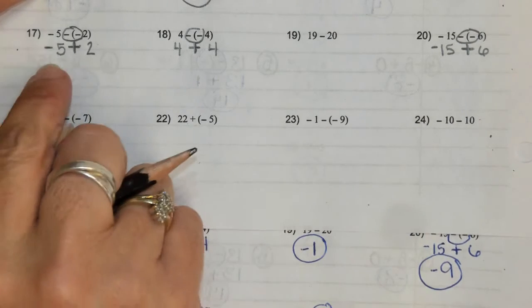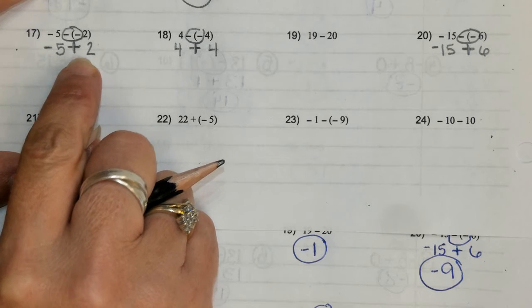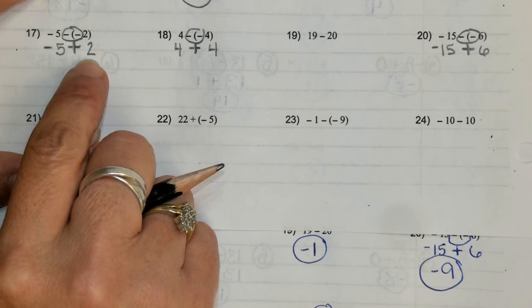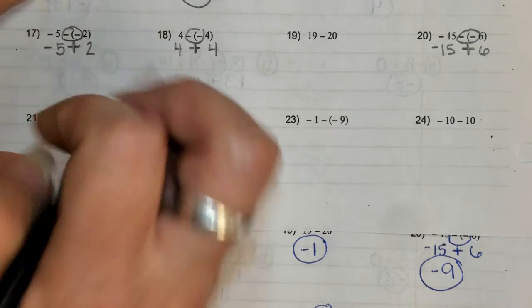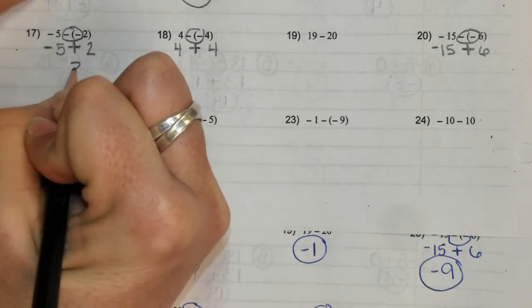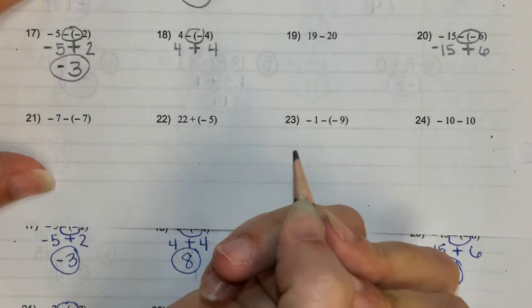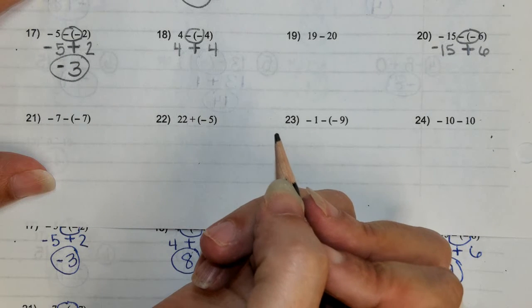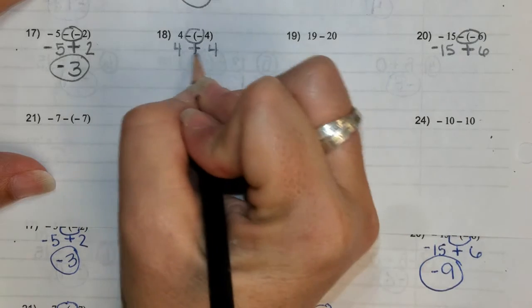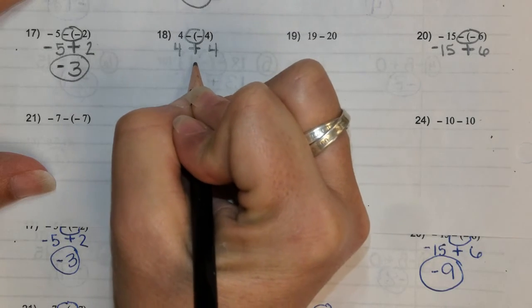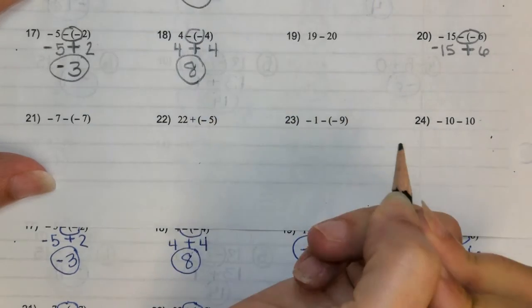Okay. This one's a negative, that one's a positive. Different signs, subtract. 5 minus 2 is 3. Keep the sign of the larger number. -3. Everybody good on that one? Okay, 4 plus 4. 8. It's positive 8.